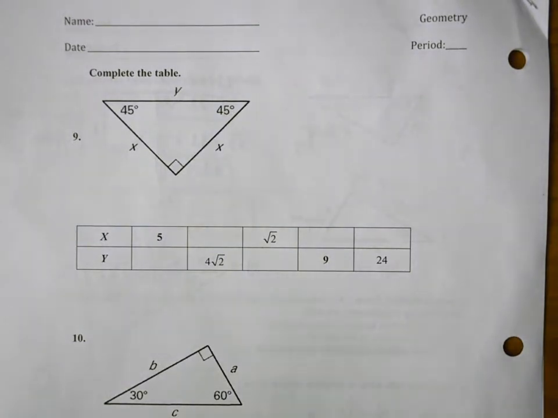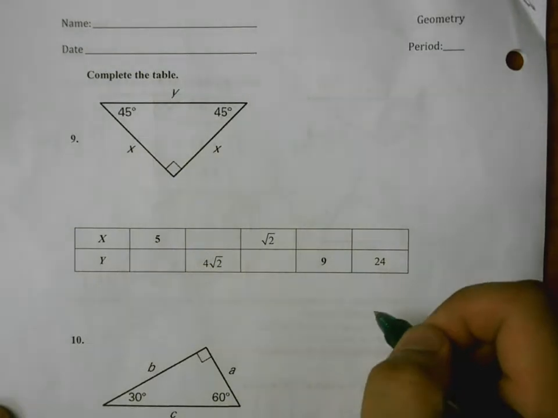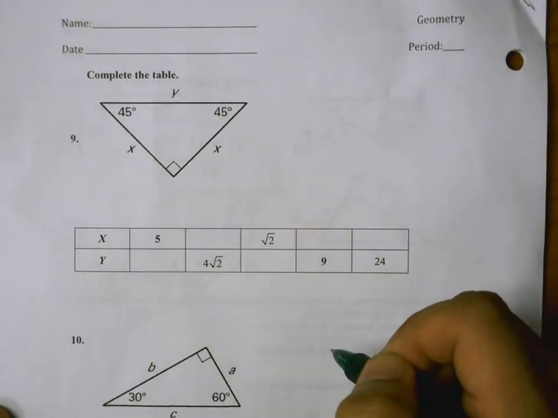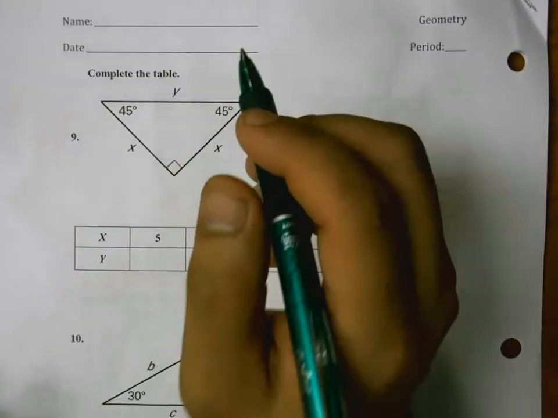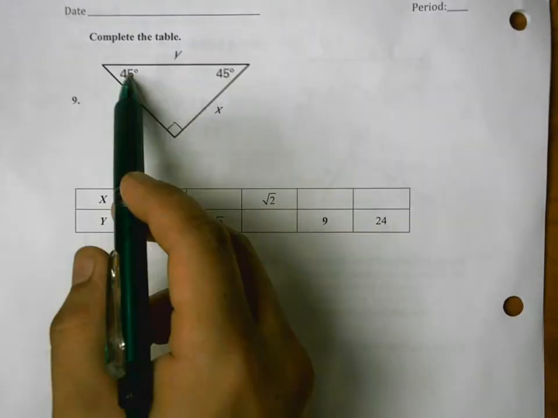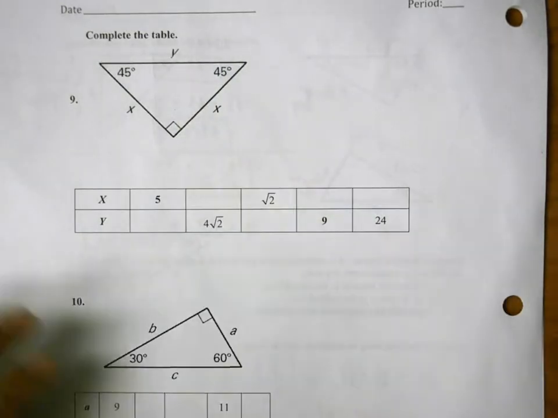And in this video we're just going to look at a bunch of examples of special right triangles and how to find their values. Okay. So here we're given a table and we're asked to complete this table based on this picture. Hopefully what you see is that we have a 45, 45, 90 right triangle.